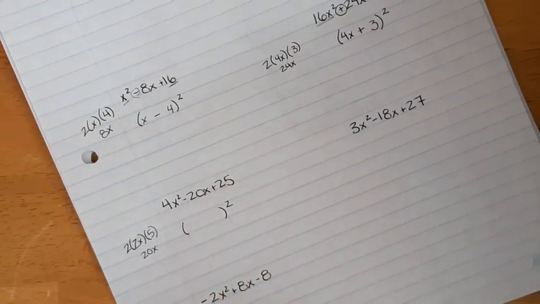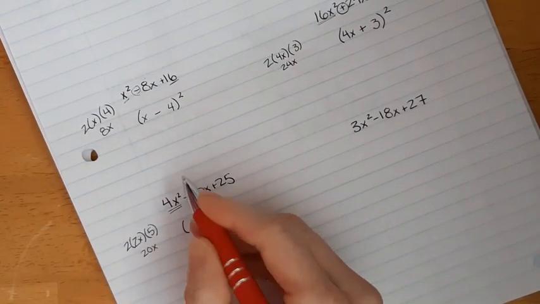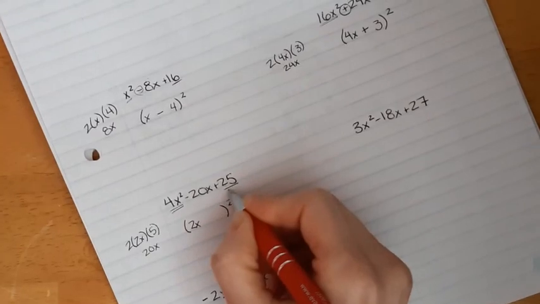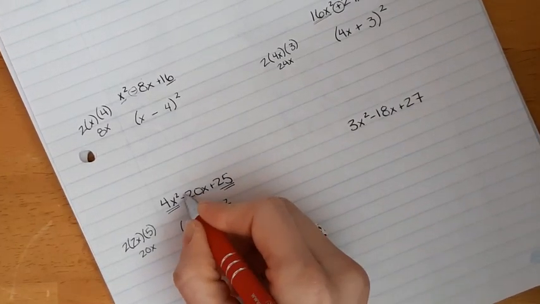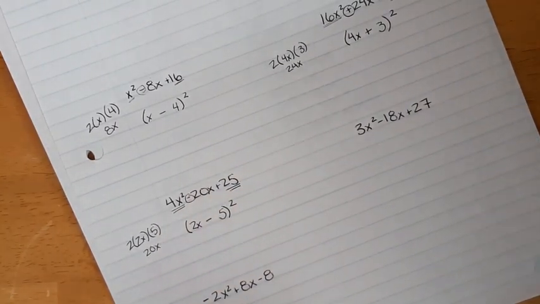Single set of brackets, squared. Square root that, 2x. Square root this, 5. Symbol from the middle, minus, and we're done.